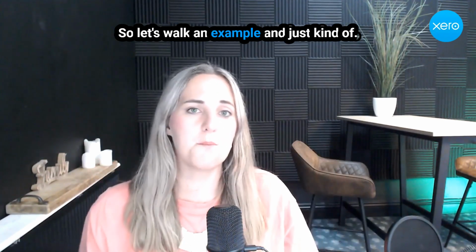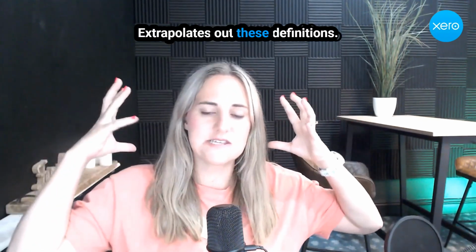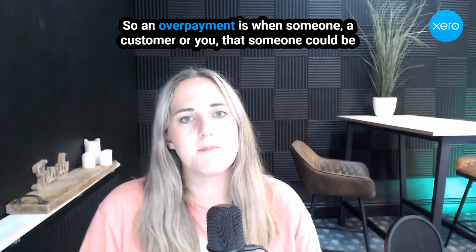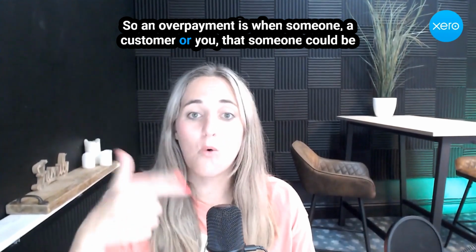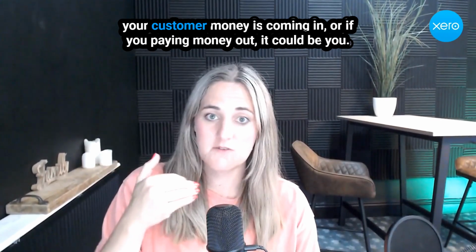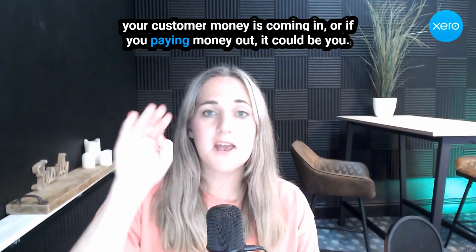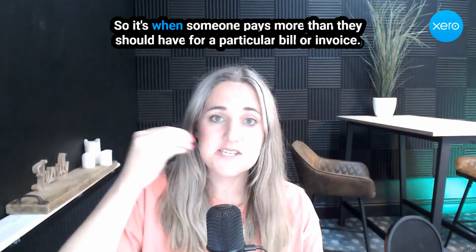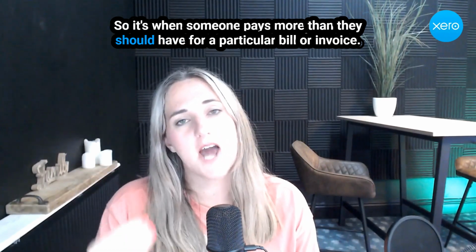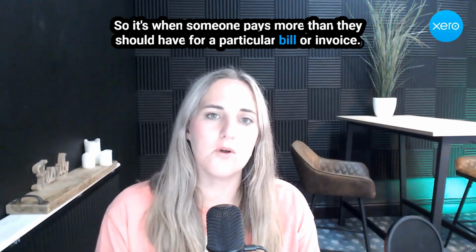So let's walk through an example and just extrapolate out these definitions. An overpayment is when someone, a customer or you, so that someone could be your customer if money is coming in, or if you're paying money out, it could be you, pays more than they should have for a particular bill or invoice.